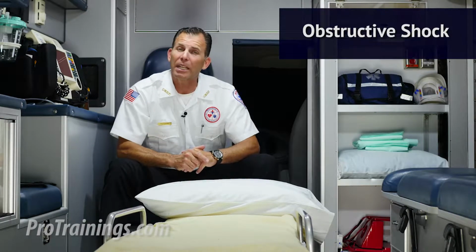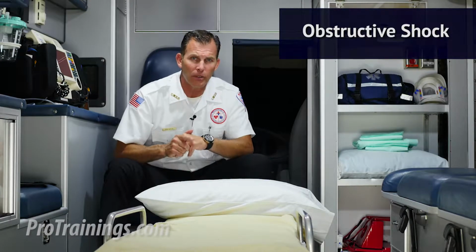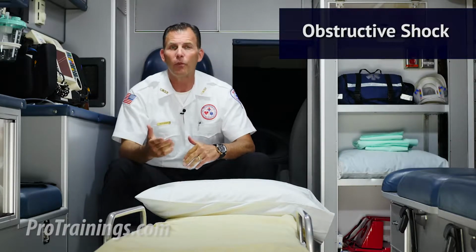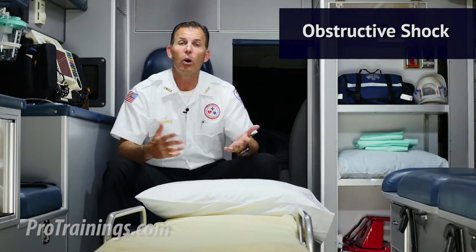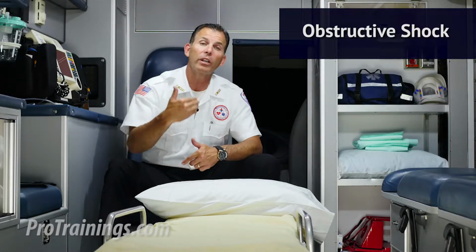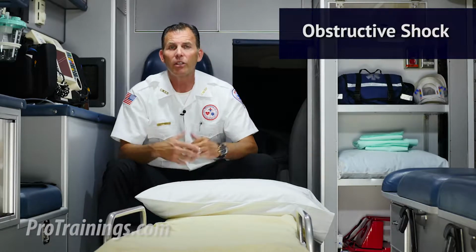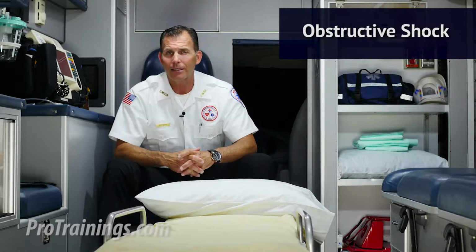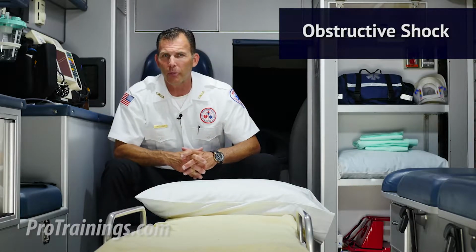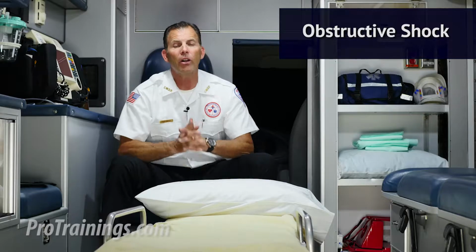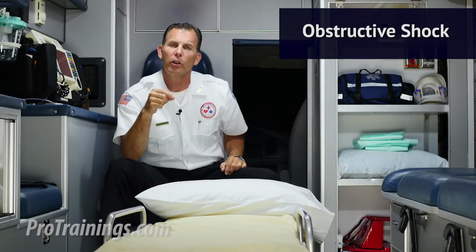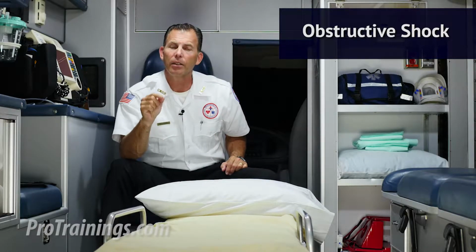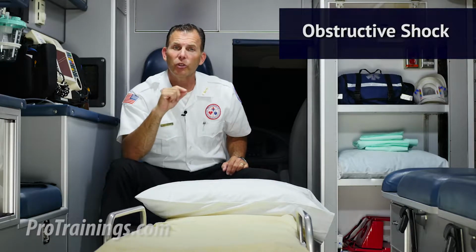Obstructive shock is when a mechanical or physical obstruction limits the blood flow. An example of this would be cardiac tamponade, a tension pneumothorax, or even a pulmonary embolism. These are all examples of what could cause this form of shock. Signs and symptoms are very similar to hypovolemic shock. However, the underlying cause helps us to determine the type of shock that it is and its possible treatment, even in the field.